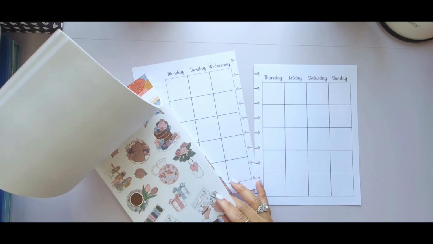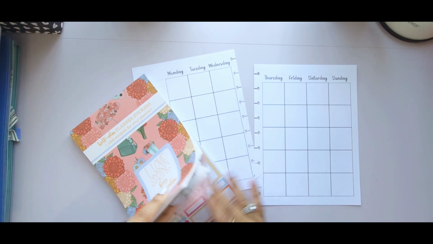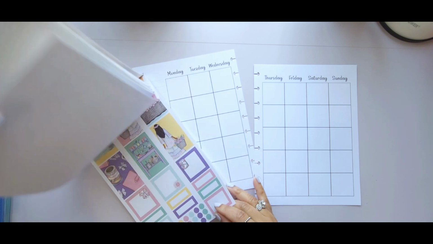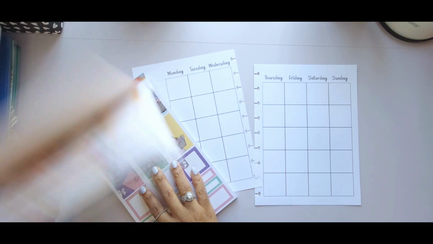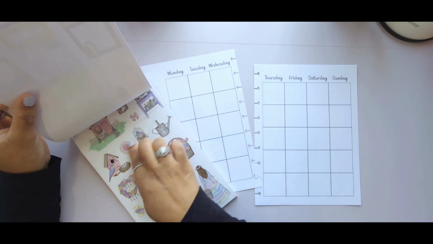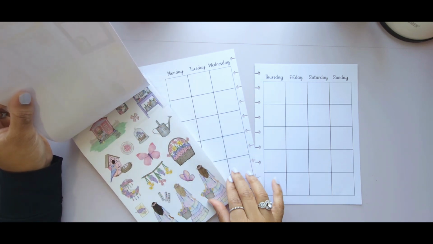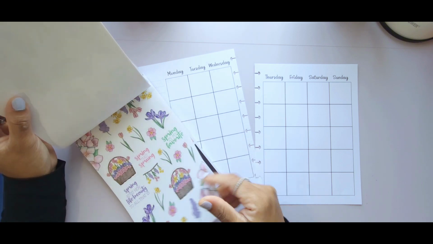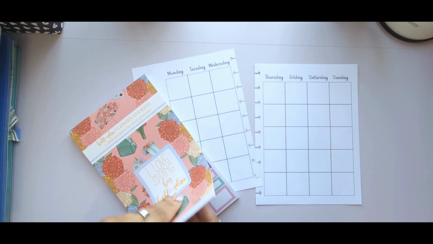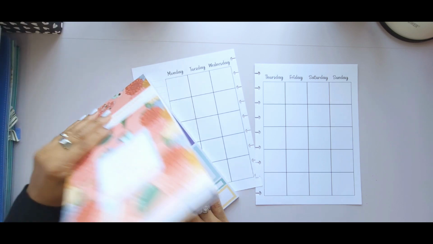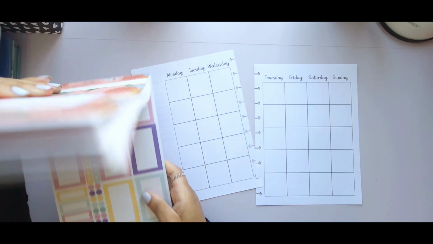I don't really want to use the ones that are so blatantly Easter. Well, they're all kind of Easter, but I want to use this set. This does come with some boxes, so I'll use some of these, but I'm definitely going to need some dates.